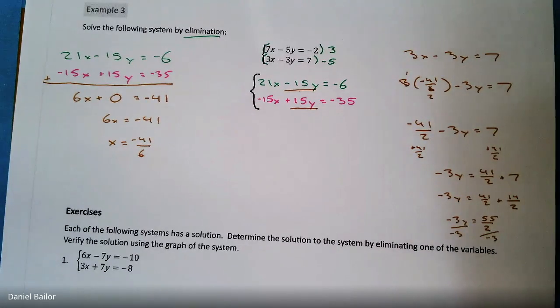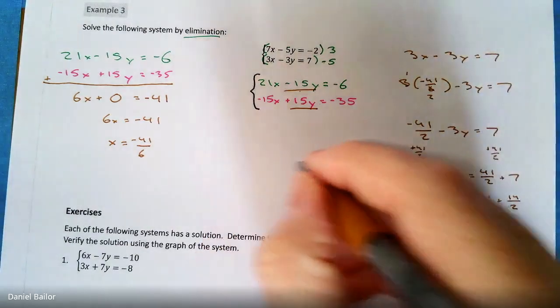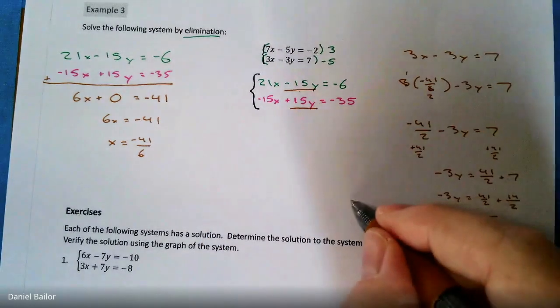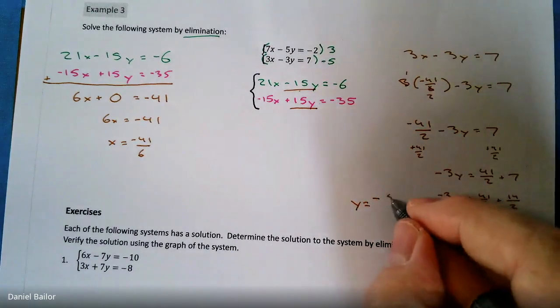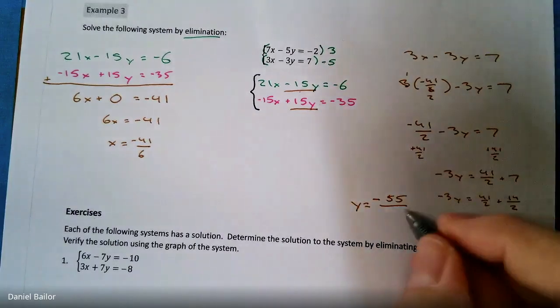Divide by negative 3. So if you divide by negative 3, you get, I'm going to do it over here because I kind of ran out of room. You get y equals negative 55 over 6.